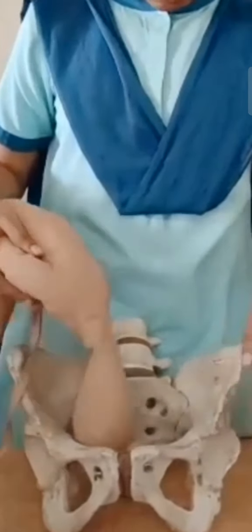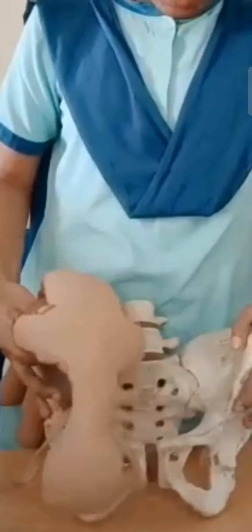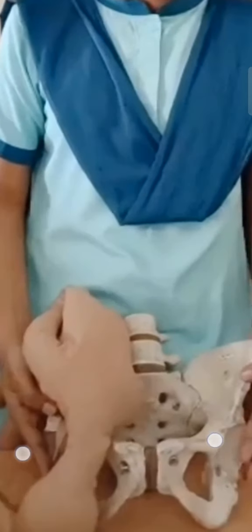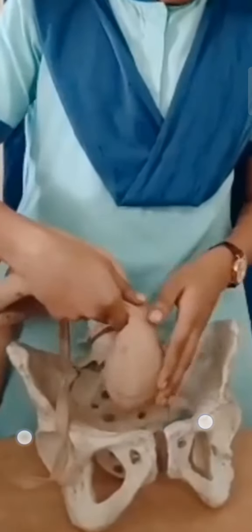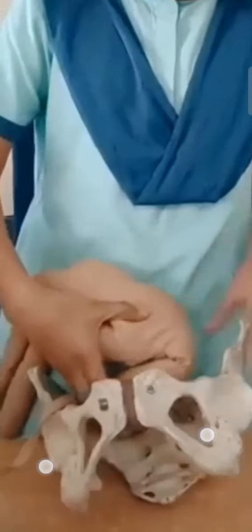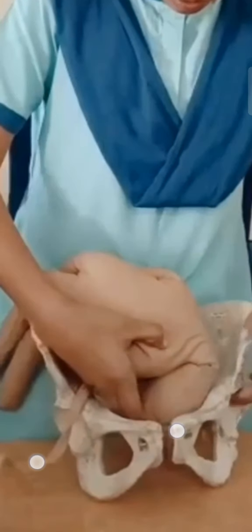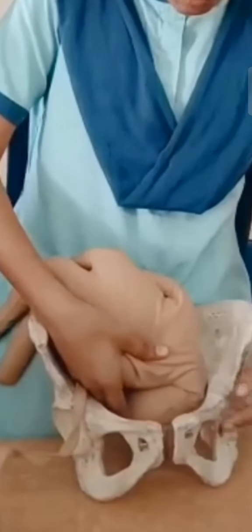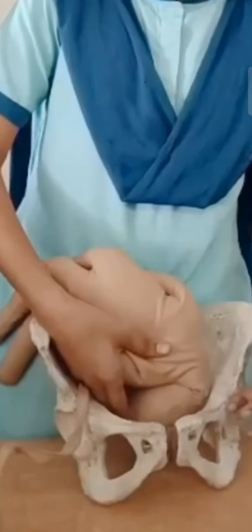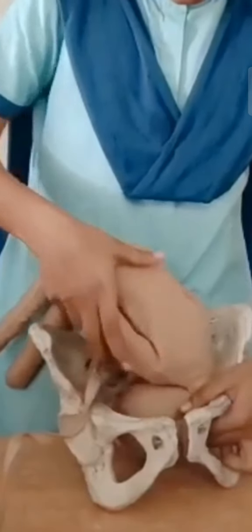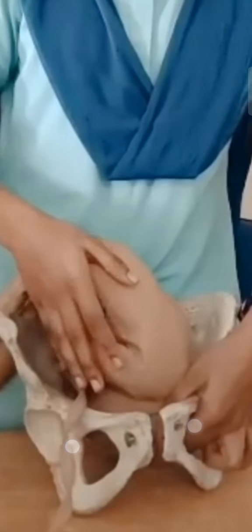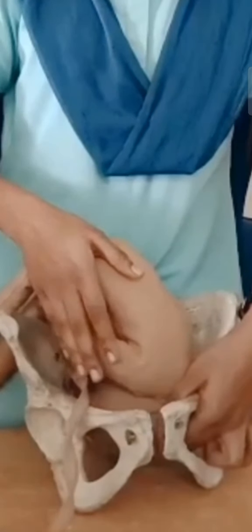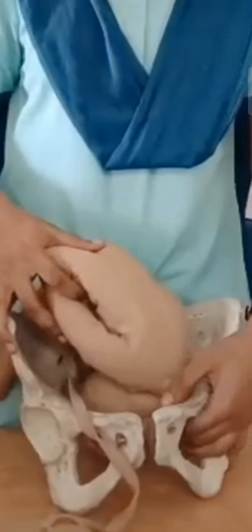So in left occipito-anterior position, suppose this is the maternal pelvis and this is my left side. On the left side the occiput of the fetus is present. So this is the left occipito-anterior, which is mostly present at the iliopubic eminence. In this, the lie of the baby is longitudinal, the presentation is cephalic, the part of presentation is vertex, and the denominator is occiput. Now we will see all the steps in the mechanism of labor.